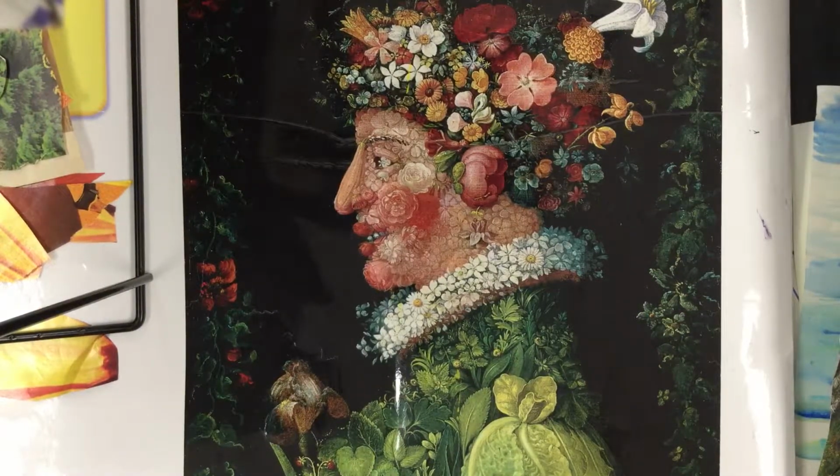I want to share with you today a very unusual type of portraiture, and it's done by an artist named Giuseppe Arcimboldo. He's from Italy, and as you can see in this portrait here, it's created in an unusual way.